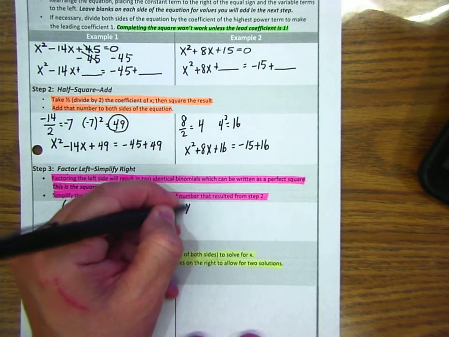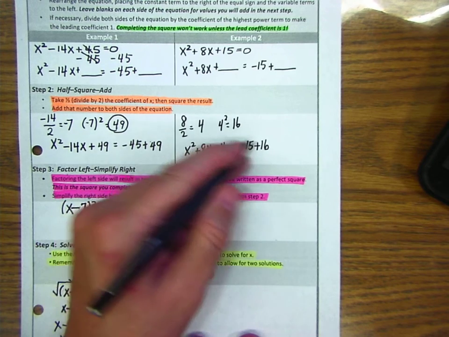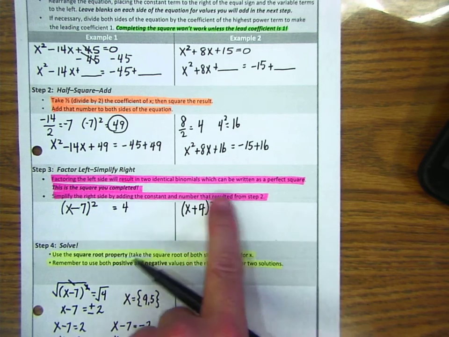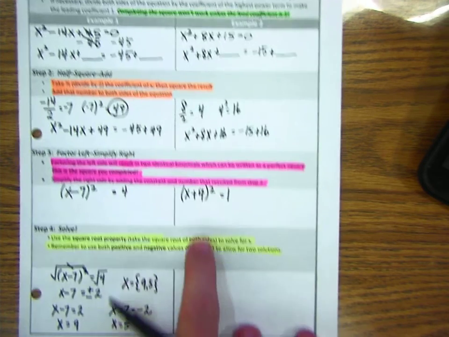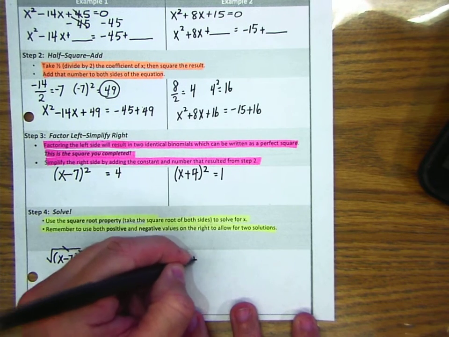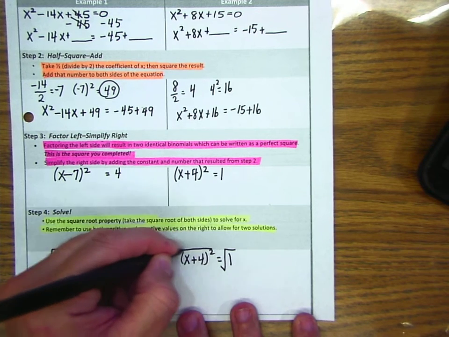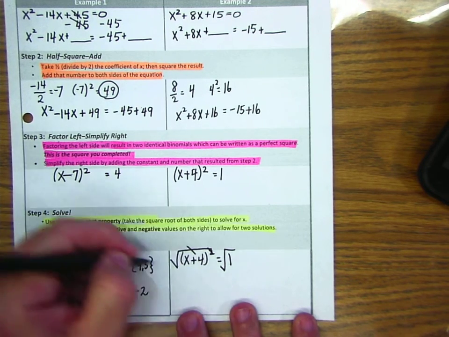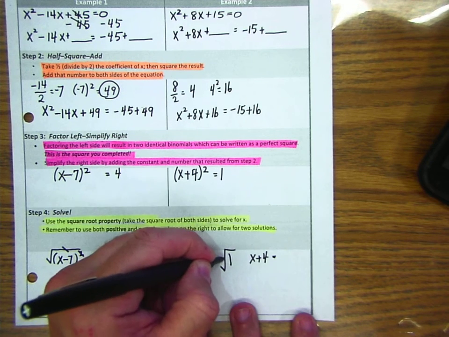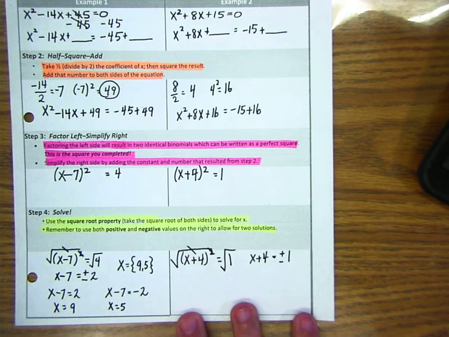Factoring this is x plus 4 in parentheses squared, and that is 1. I've created a perfect square trinomial equation. Solving that equation, I'm going to take the square root of both sides, the square root of 1 and the square root of that. Those are going to cancel, and I'm going to be left with x plus 4 is equal to plus or minus the square root of 1, which is 1.